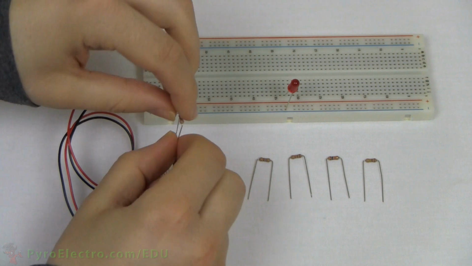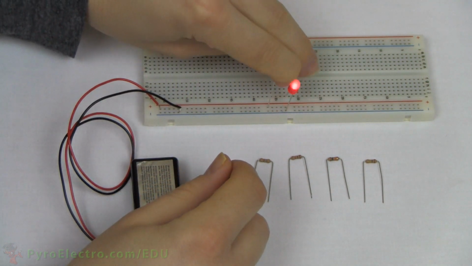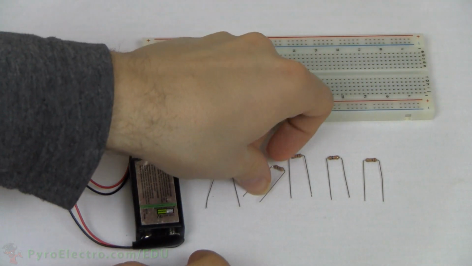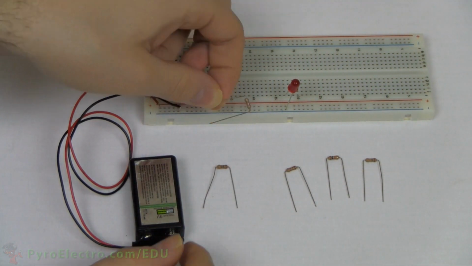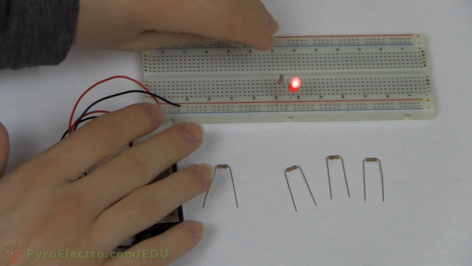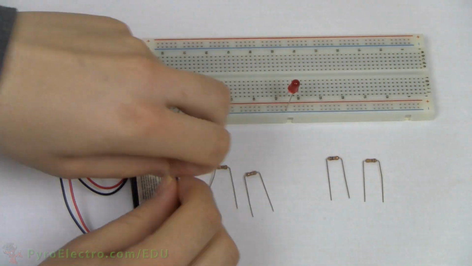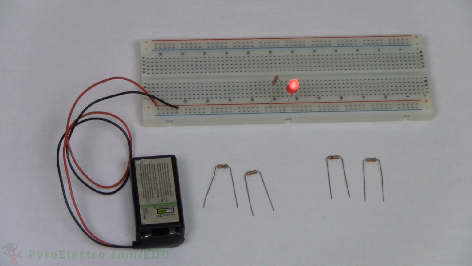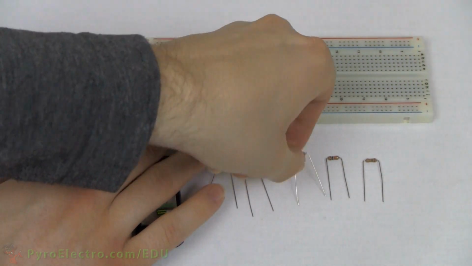Now, one at a time, connect each of the resistors that you have from the LED to the power bus of the breadboard or the plus side, as I am doing. After putting in a few resistors, you will begin to notice that some resistors make the LED brighter and other resistors don't even allow the LED to turn on, even though it's connected to power.